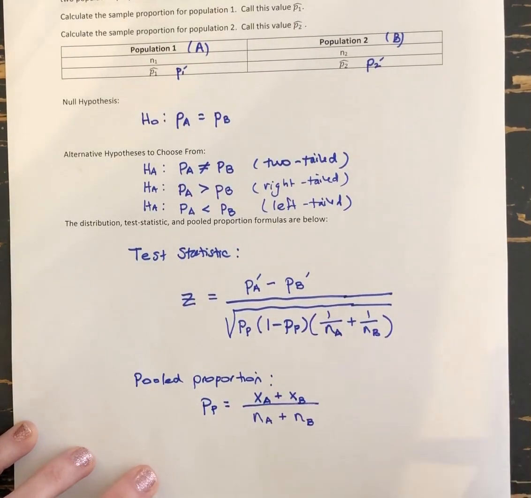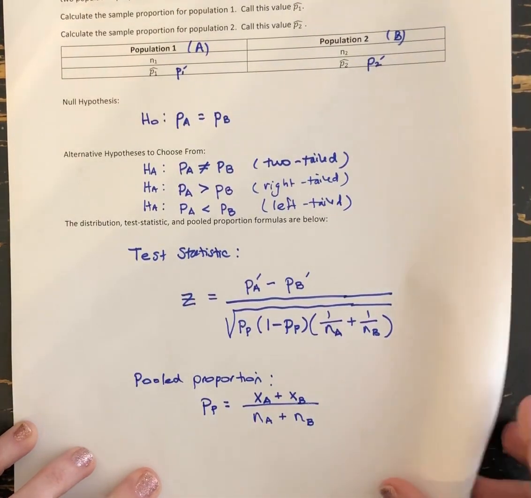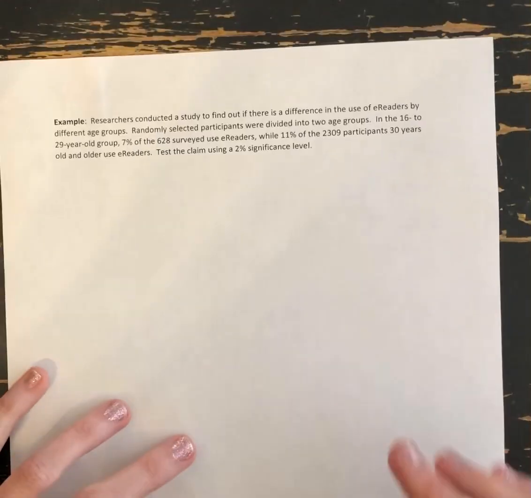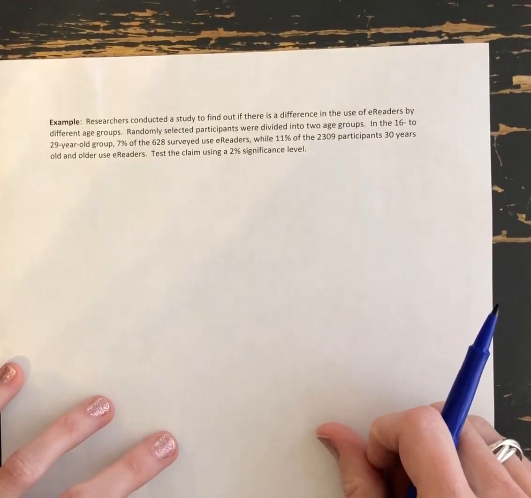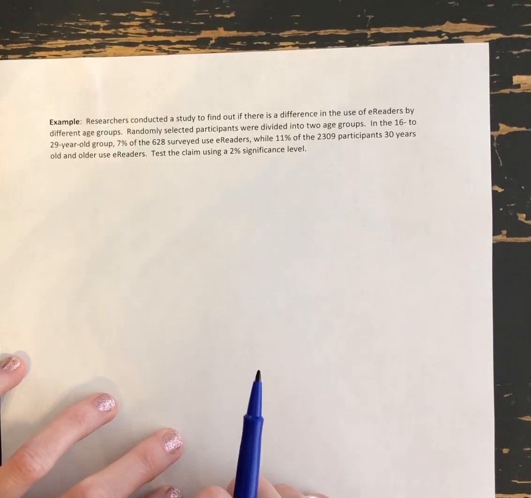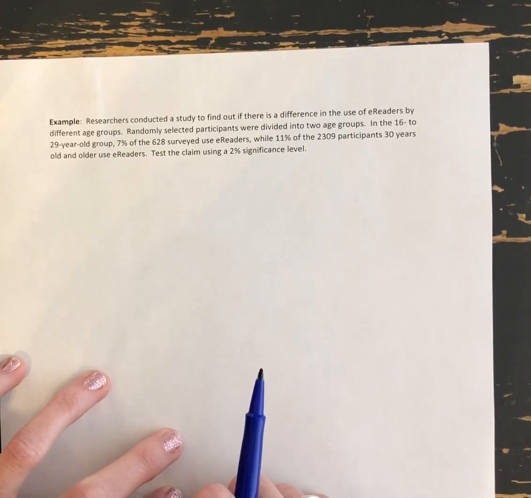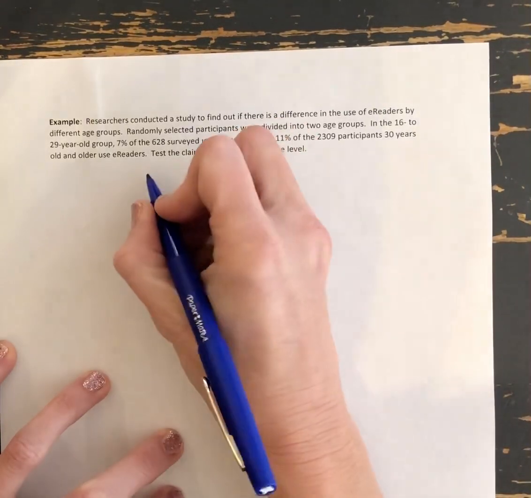Okay, so again, I wanted you to have that, but we are going to be doing these calculations using the graphing calculator to make things go a little bit faster. So next page, we're going to go ahead and look at an example. Okay, so this example says that researchers conducted a study to find out if there's a difference in the use of e-readers by different age groups. And it says here, randomly selected participants were divided into 2 age groups. So we've got a 16 to 29-year-old group.